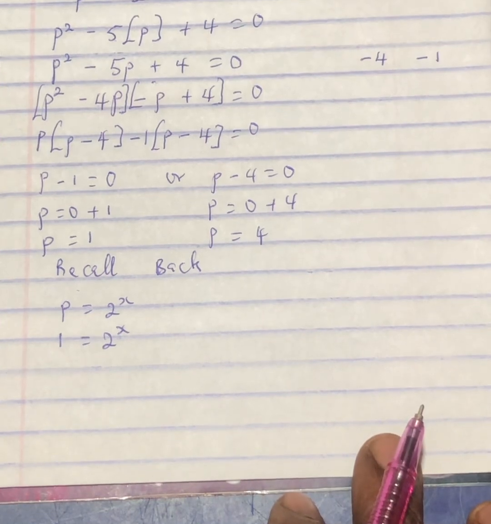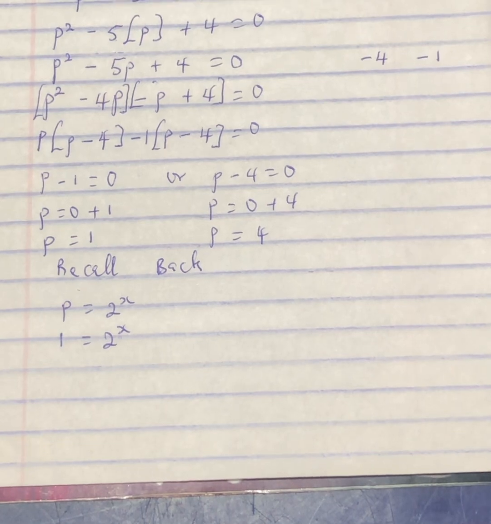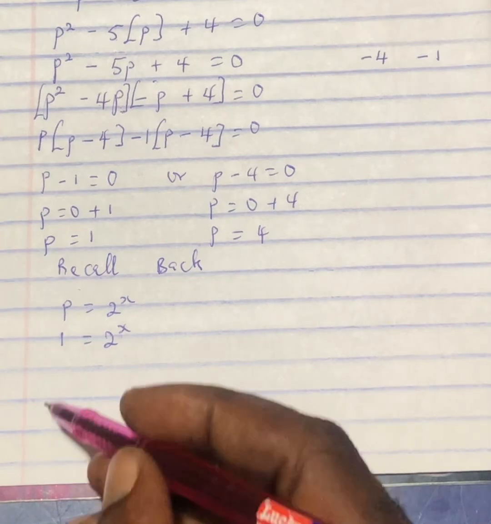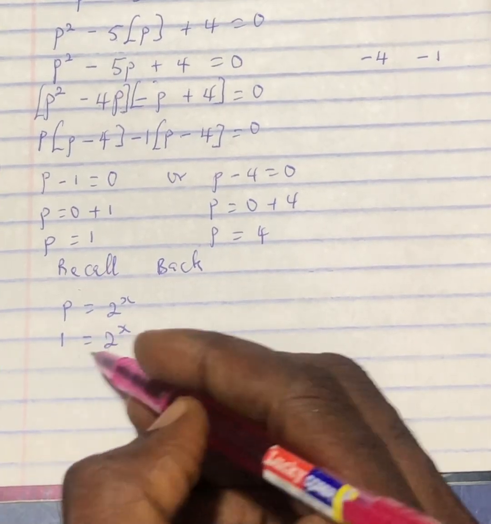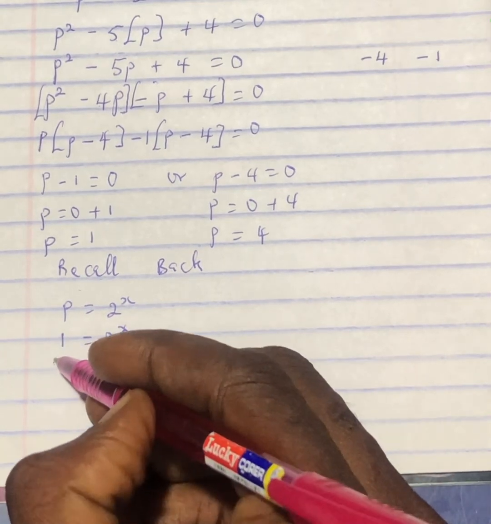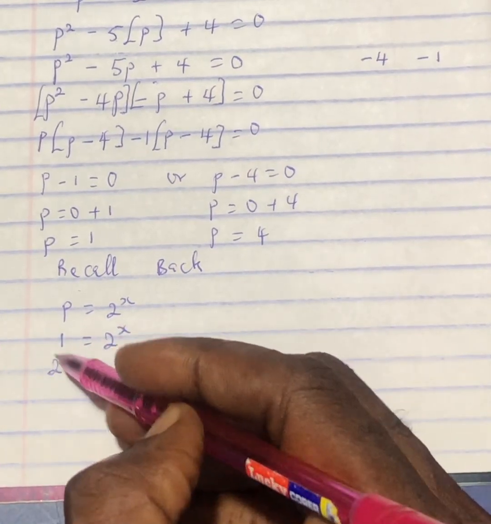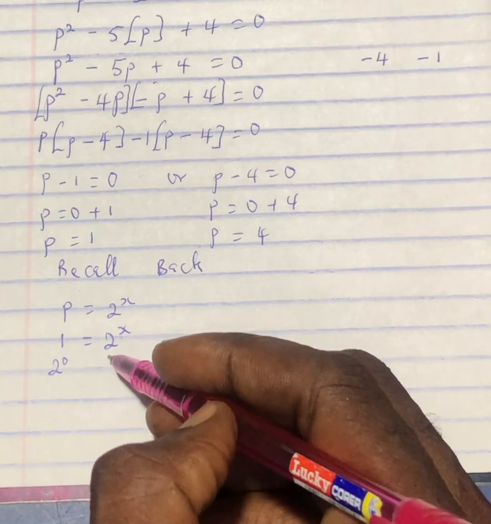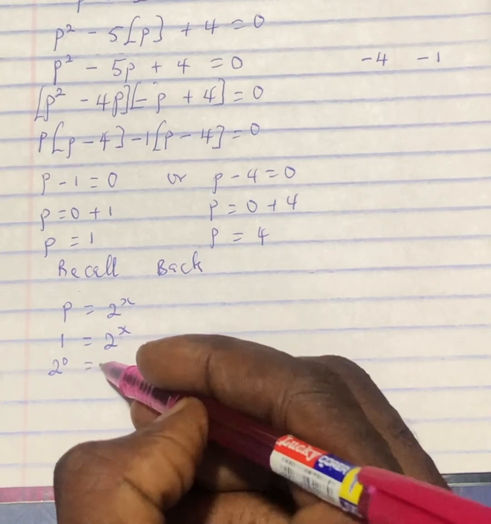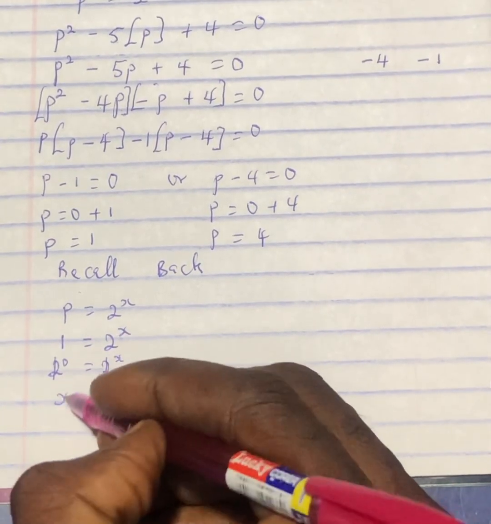Now, don't forget that there is this law in indices that says that anything raised to power 0 is 1. And here we have 1. So we are looking for something in the same base as this one. If we write 2 raised to power 0, it is the same thing as 1, because 2 raised to power 0 is 1. At the end of the day, we are going to equate them to get the value of x. So it is equal to 2 raised to power x. When we equate them, finally we are going to have that x is equal to 0.